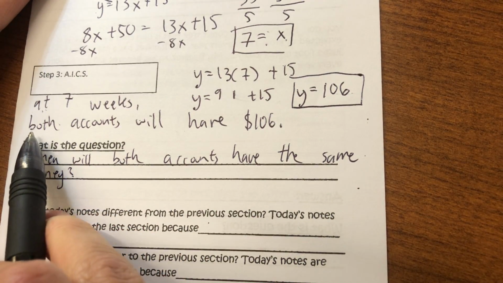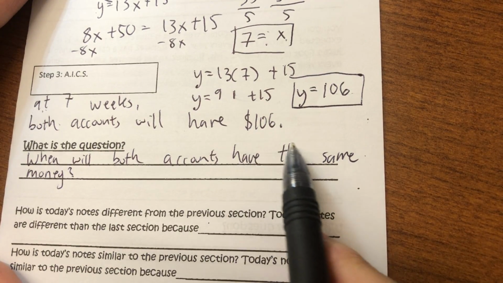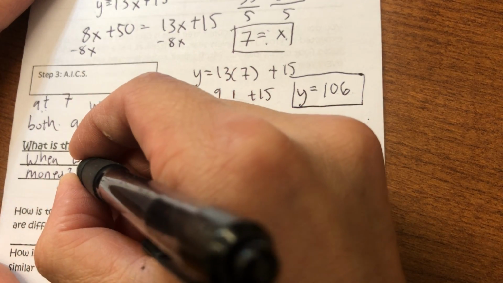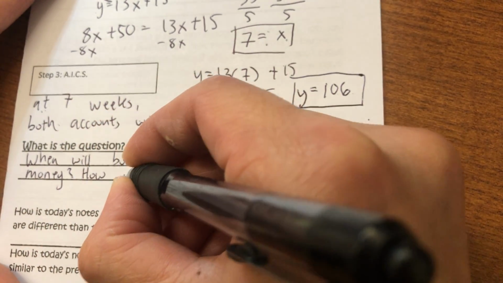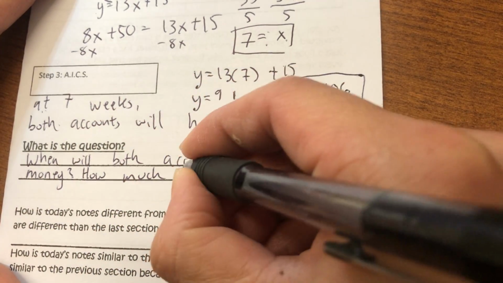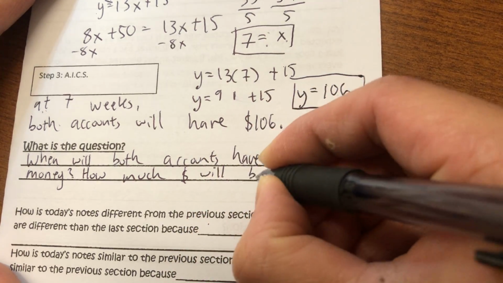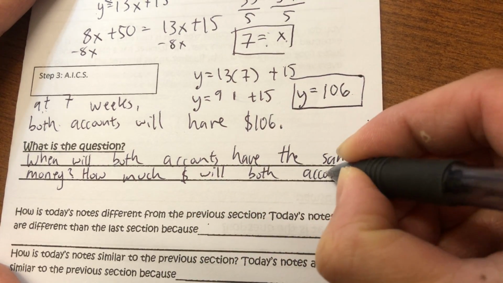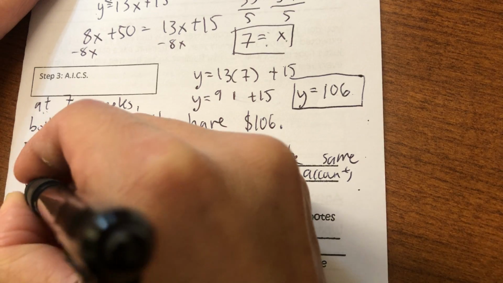And if we're answering both accounts will have $106, we need to ask, how much money will both accounts have?